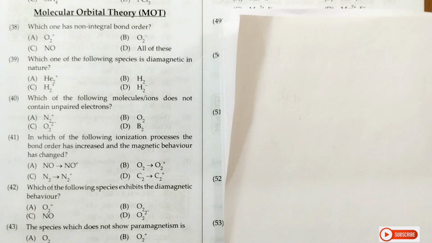Hello students, let's see a few more MCQs based on molecular orbital theory. Before going into the MCQs, let us see a few of the tricks: how to find out the paramagnetism or diamagnetism in a molecule, and how to calculate the bond order by a shortcut method. So let us first see the magnetic property of any molecule.